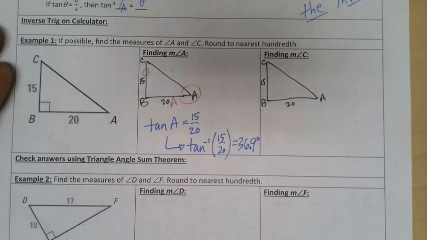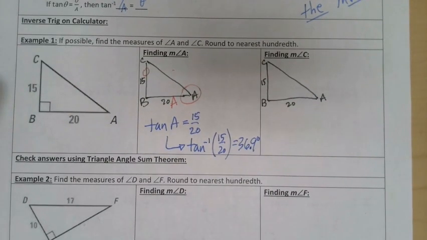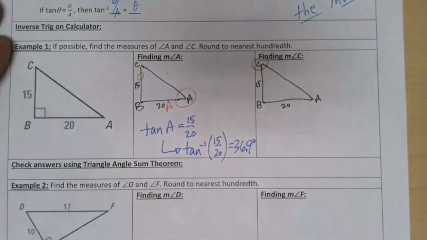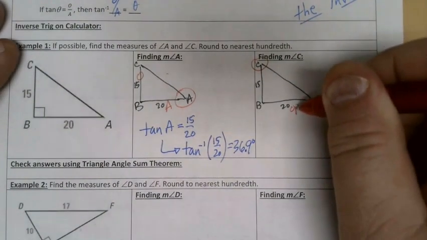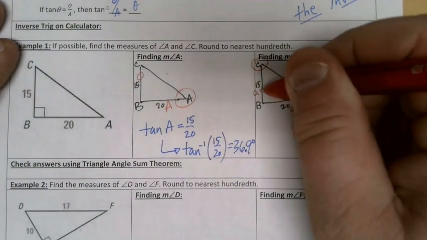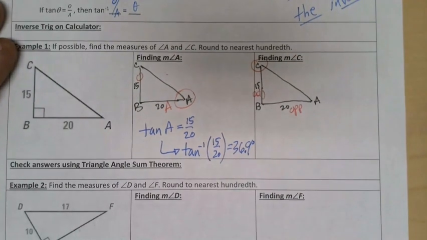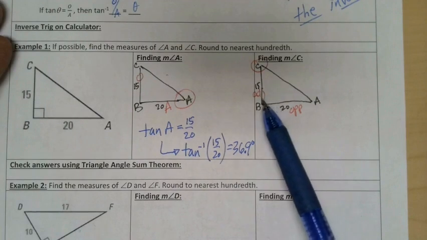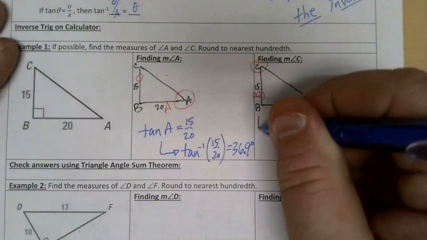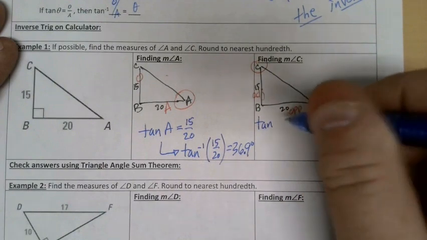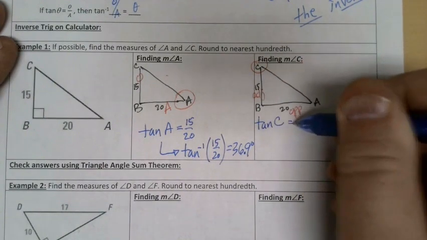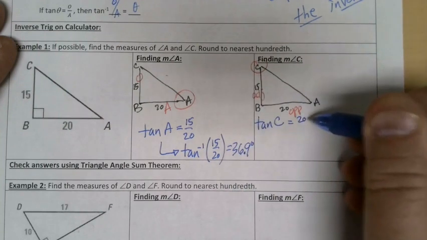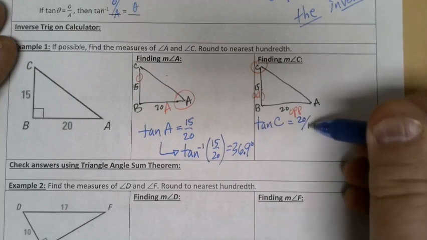Cool. Okay. Got it? Now let's do the same thing for C. But something's going to change. I'm dealing with angle C, which means now this is my opposite side, and this is the adjacent side. But see, I'm still going to use the tangent because I still have the opposite and the adjacent. So I set up my equation, the tangent of angle C. See how I'm finding a different angle now? And that it's going to equal the opposite. Opposite of C is the 20 over the adjacent. Adjacent to C is 15.